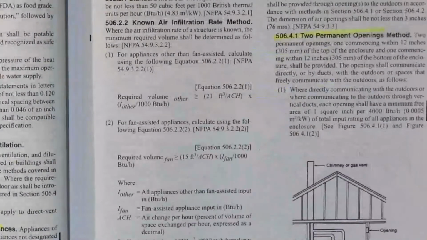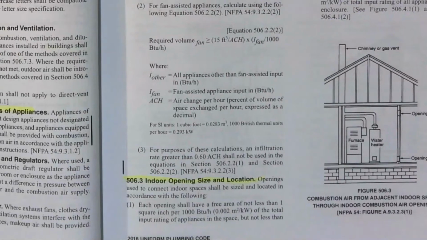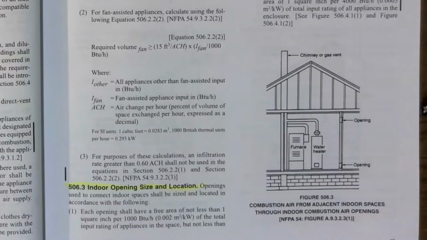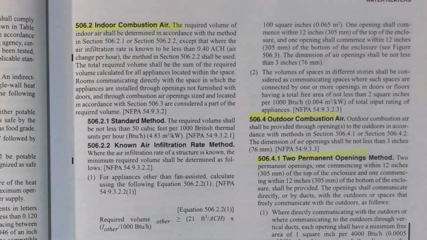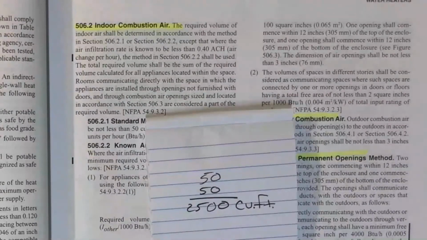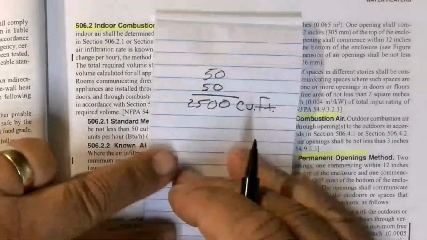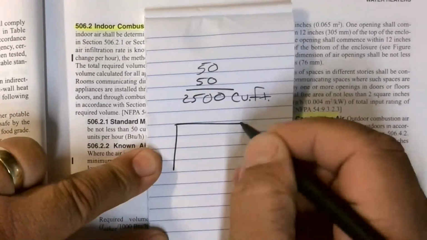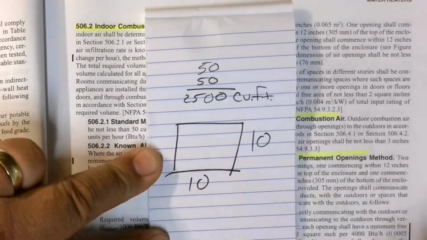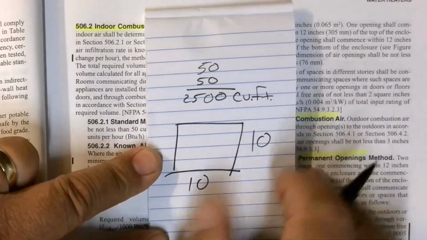Oh, there's more to it. Sorry. So 1,000 BTUs is the total input rating of appliances in the space, but not less than 100 square inches. So even though it's 50,000 BTUs and I need 50 square inches, I can't be less than 100 square inches. So I have to do 100 square inches. And 100 square inches is not that much. It's 10 inches by 10 inches. That's 100 square inches.